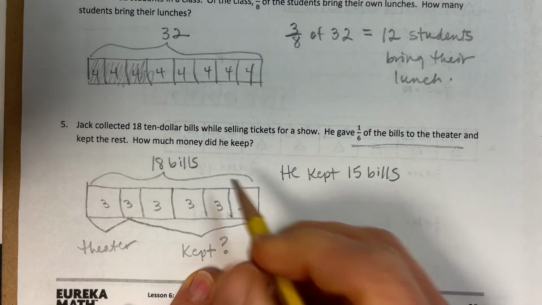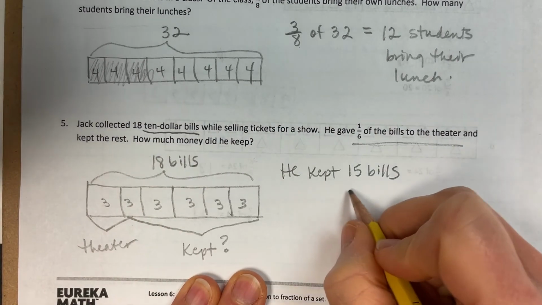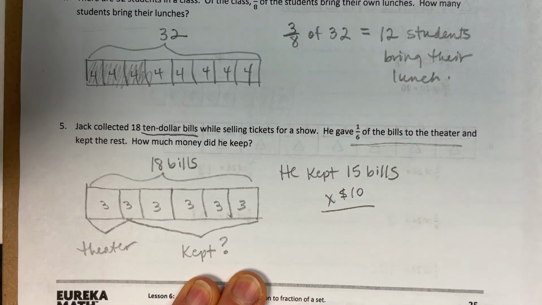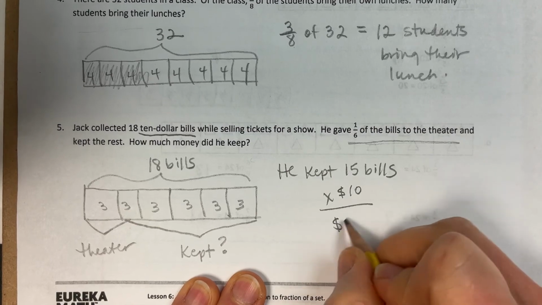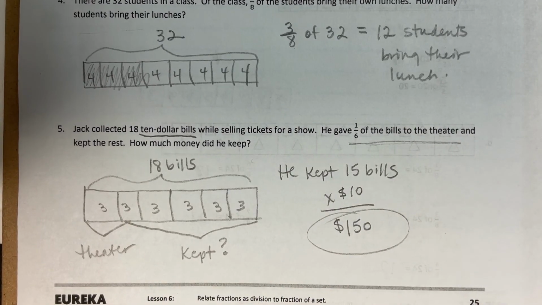And remember, these were $10 bills. So 15 bills, and they were each $10, right? 15 times 10 is $150. He kept $150.